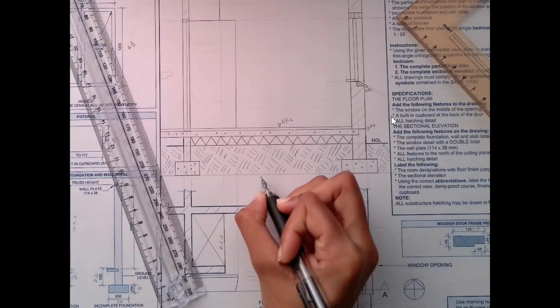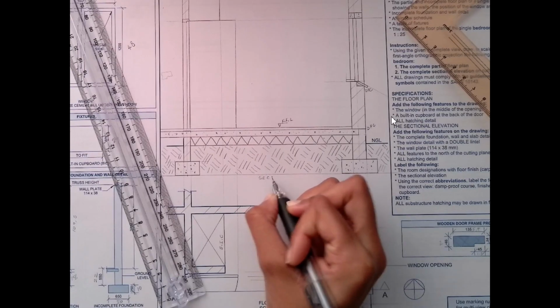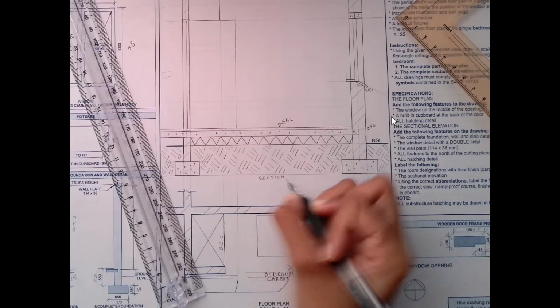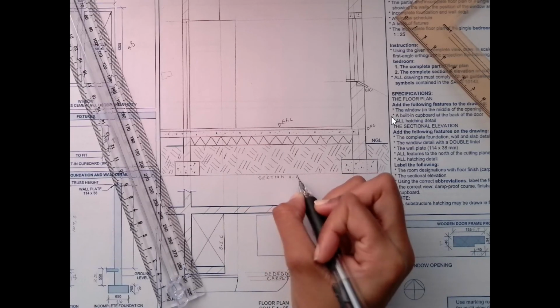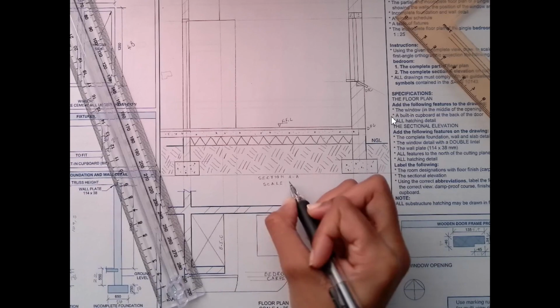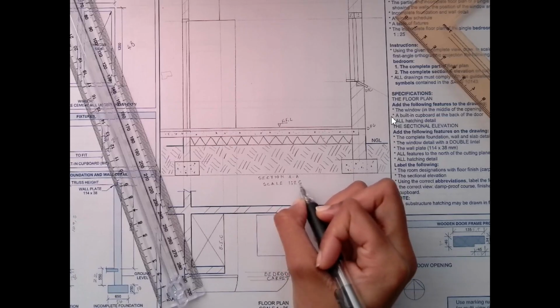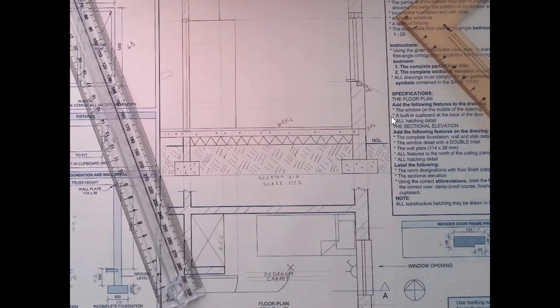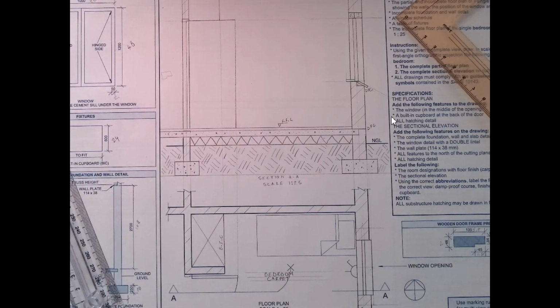So all that I'm left to do is to label section AA and the scale 1:25. So all of that is now done.